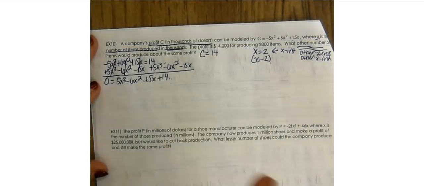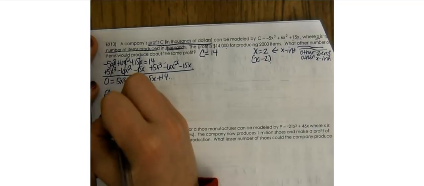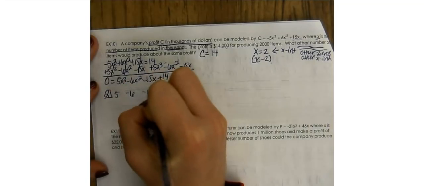So I have this equation that I want to solve. I am given an x-intercept already, and now I'm going to use synthetic division in order for me to find what my other zeros are. So I'm going to put 2 inside of the box, and I'm going to write 5, negative 6, negative 15, and 14.